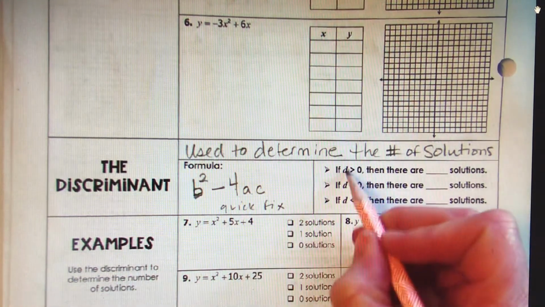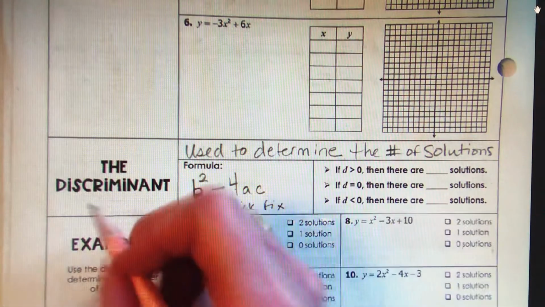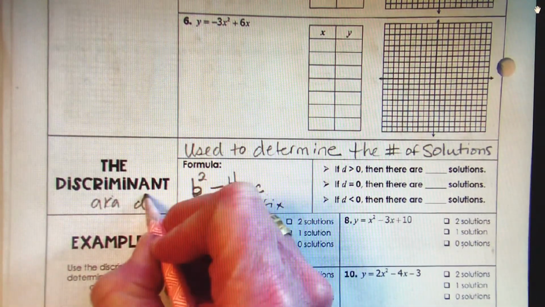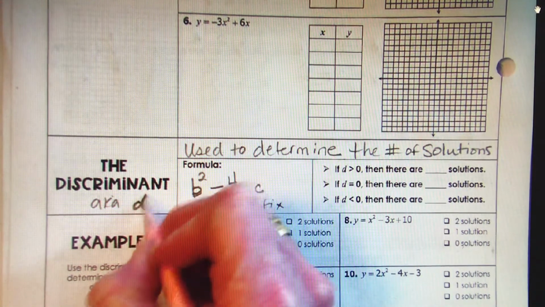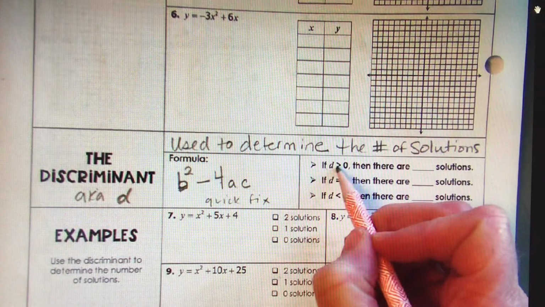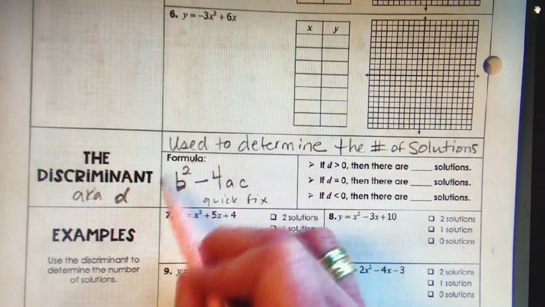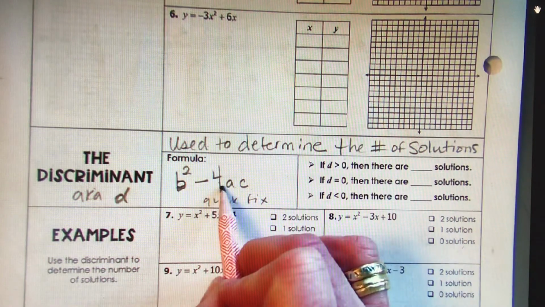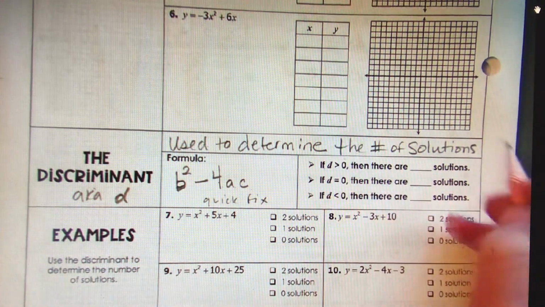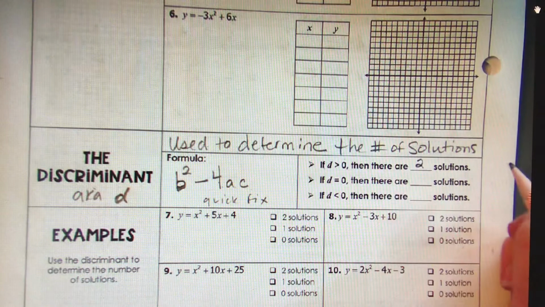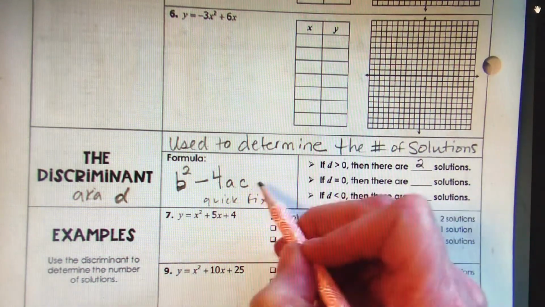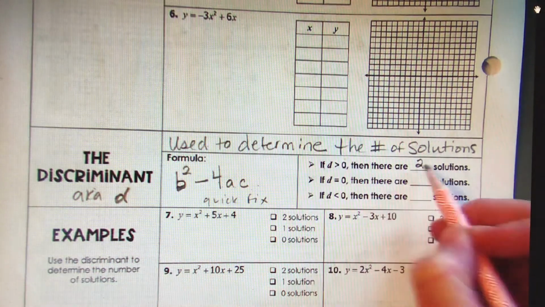D over here stands for the discriminant, otherwise known as D, right? Because that's another variable. We like variables in algebra. If D is greater than 0, so if I plug in my values from my standard form and work it out and I get that it's greater than 0, then that means there are two solutions.